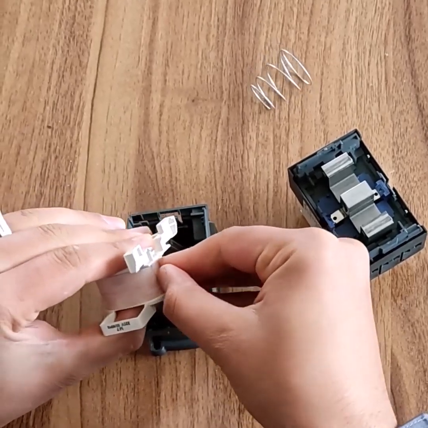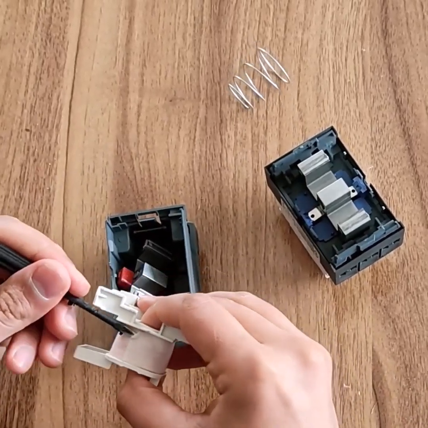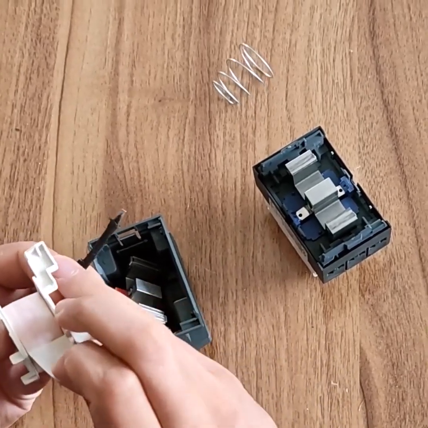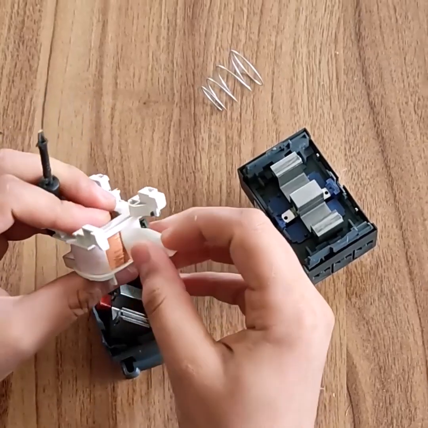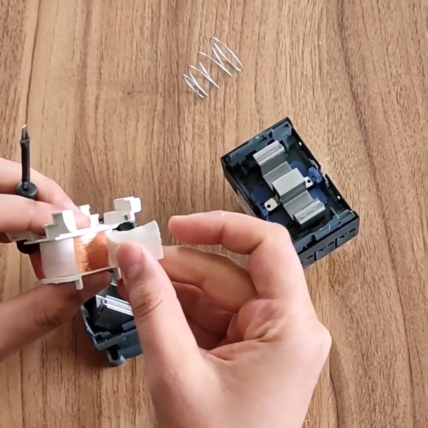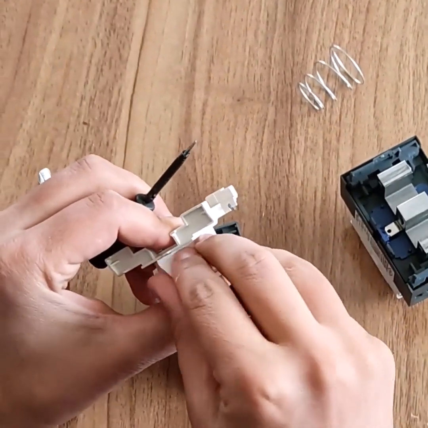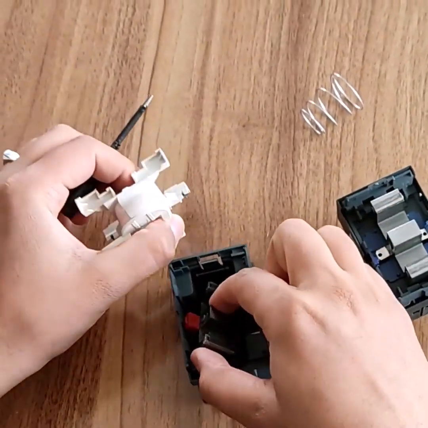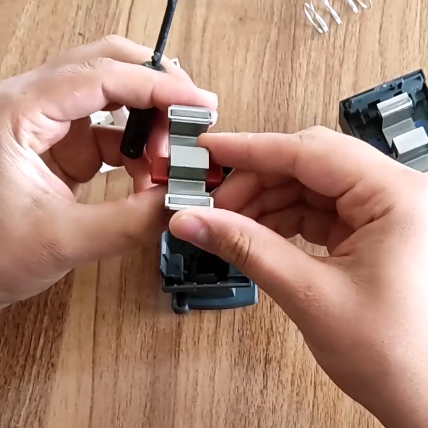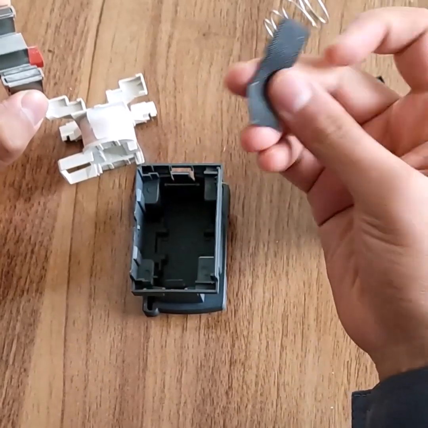Now, if we take this out, here is the contactor coil winding. If we remove this cover, this is the wire wrapped around this. When the power at A1 is activated, this coil is energized and creates a magnetic field and causes these two E-shaped cores to attract each other. This E-shaped core is the fixed part and the other E-shaped core is the moving part.